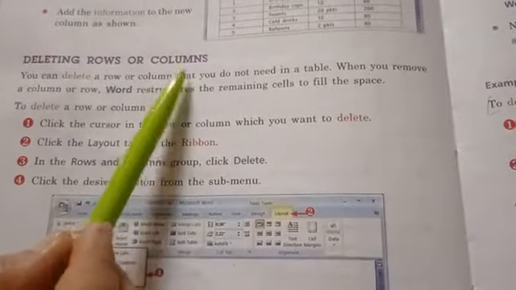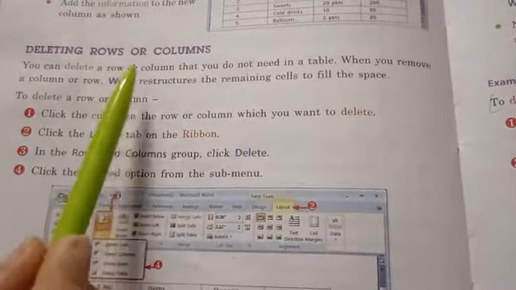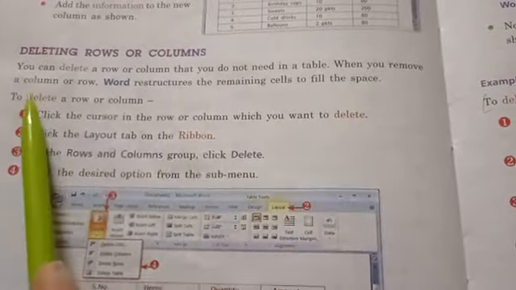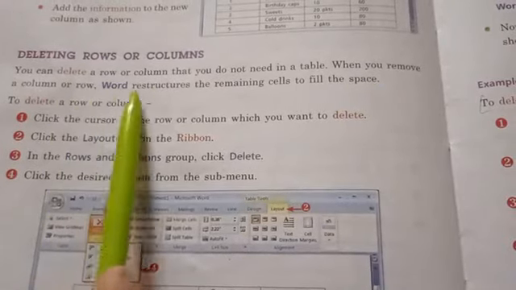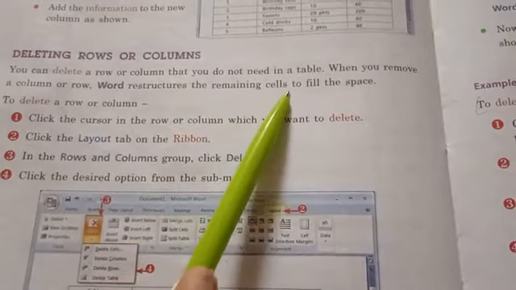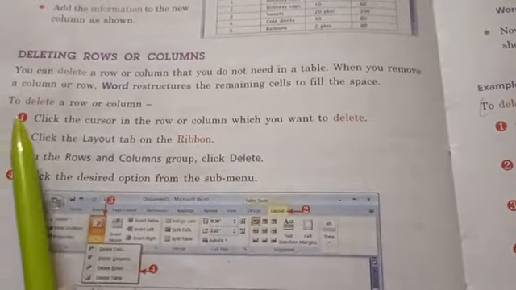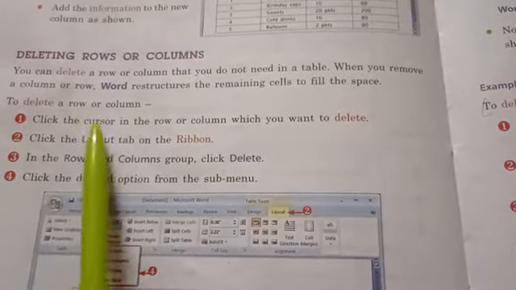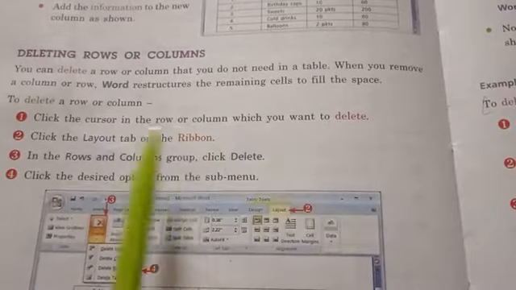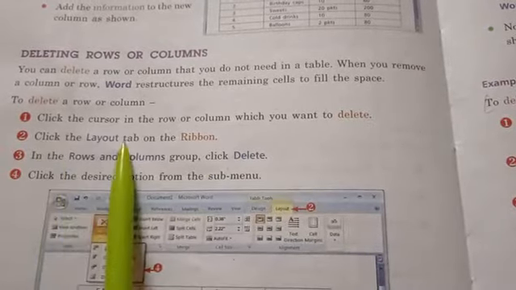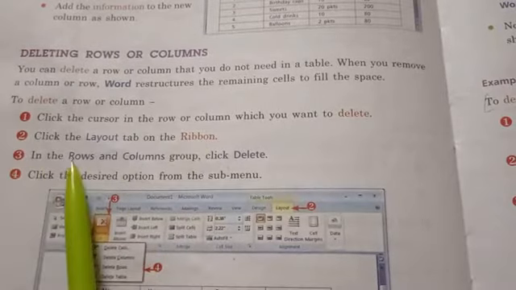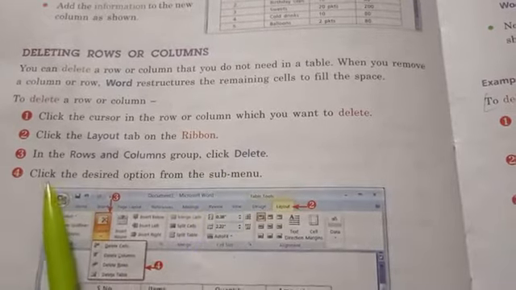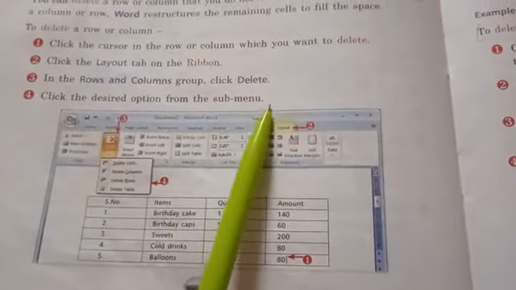Deleting rows or columns. You can delete a row or column that you do not need in a table. When you remove a column or row, Word restructures the remaining cells to fill the space. To delete a row or column, first step, click the cursor in the row or column which you want to delete. Second step, click the Layout tab on the ribbon. Third step, in the Rows and Columns group, click Delete. Fourth step, click the desired option from the submenu.